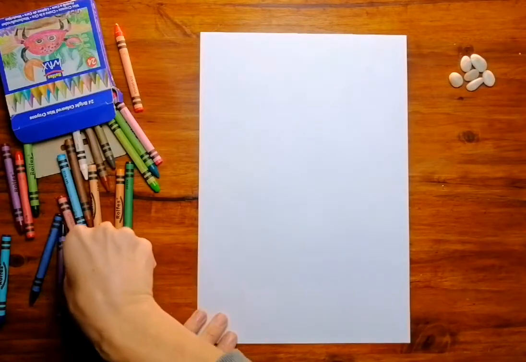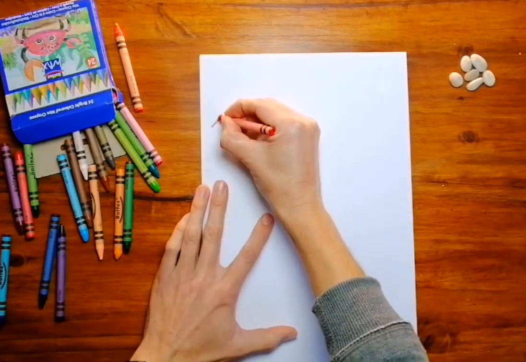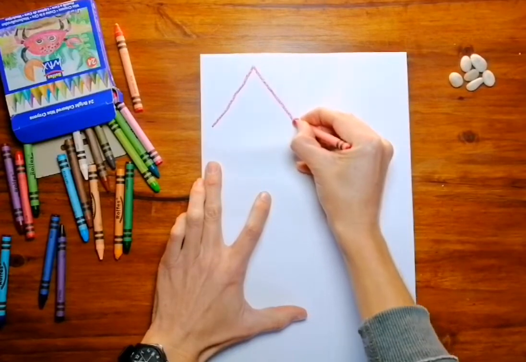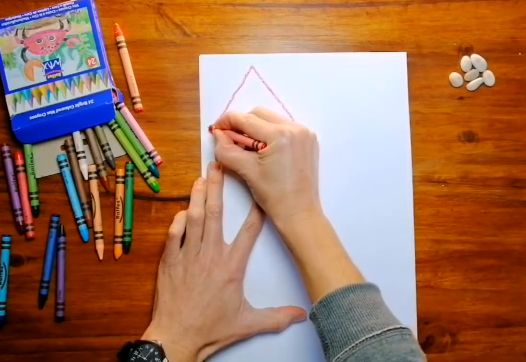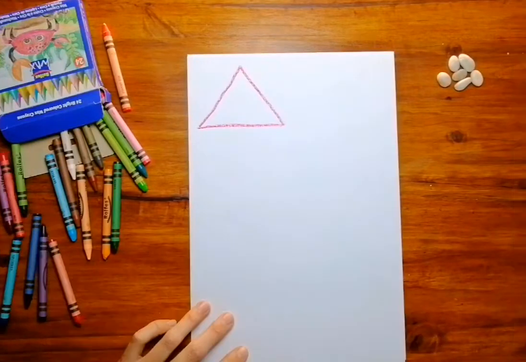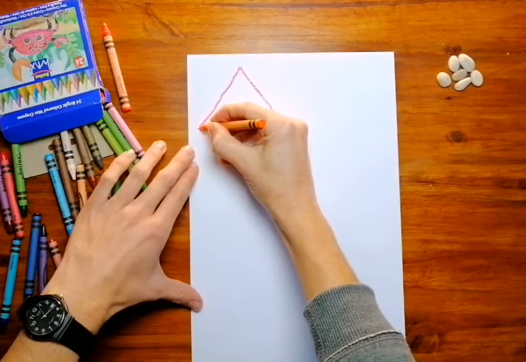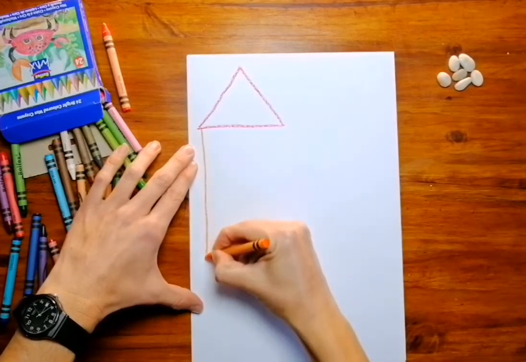I'm going to start by drawing a roof for my house. So I will make a triangle near the top of my page. And I'm going to leave space on this side to write some sums. Underneath the triangle, I'm going to draw a nice long rectangle.